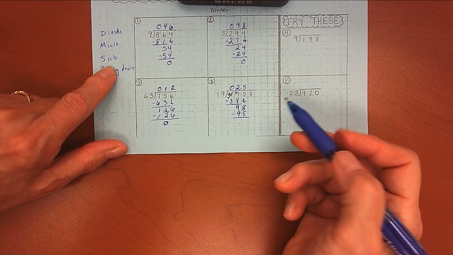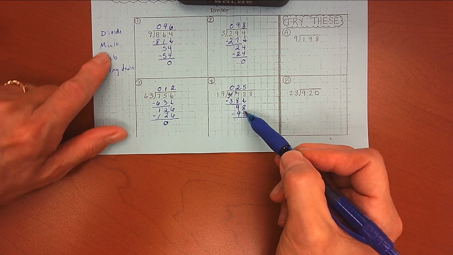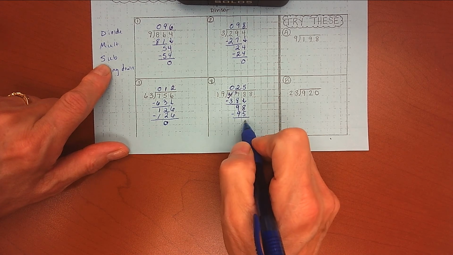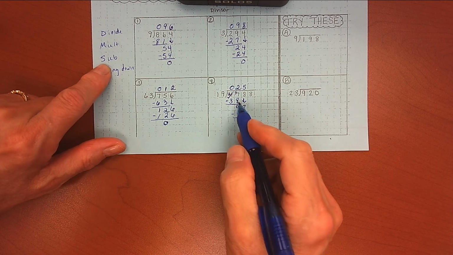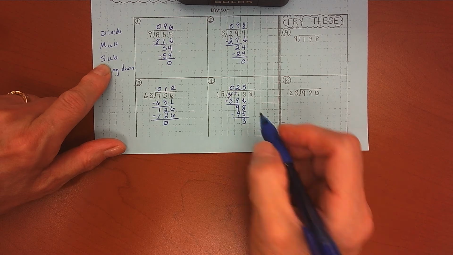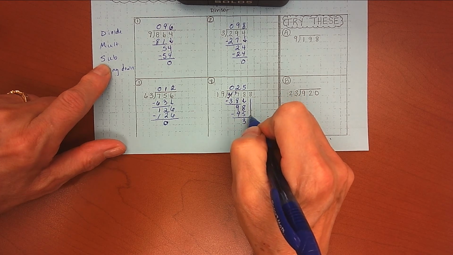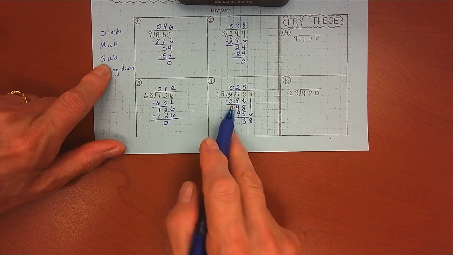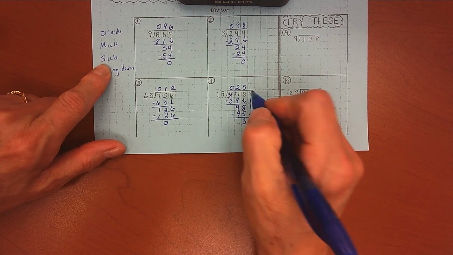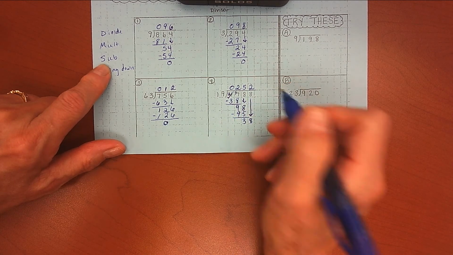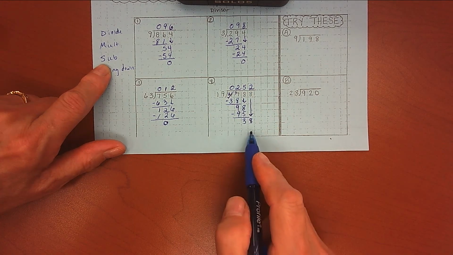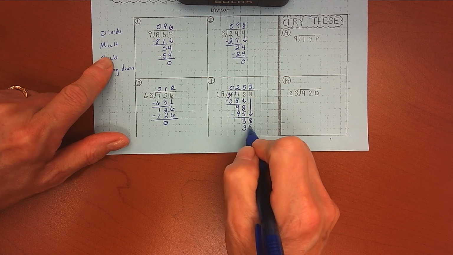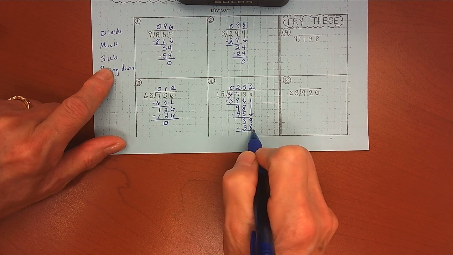So I did my divide, I did my multiply, and now I'm going to do my subtract. So 8 minus 5 is 3, and 9 minus 9 is 0. And now we've got one more number to bring down here. And that makes 38. Well, we already know that 19 times 2 is 38, so that's good to see. We know that this is going to be 2. So 19 divides into 38 twice. 19 times 2 is exactly 38. We subtract, and we get 0.